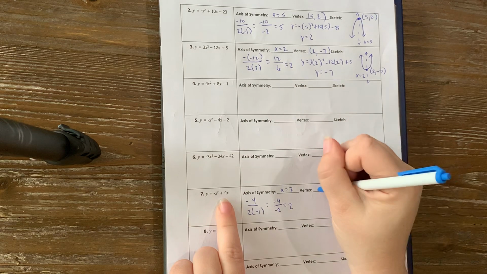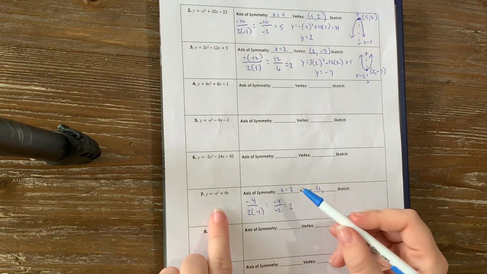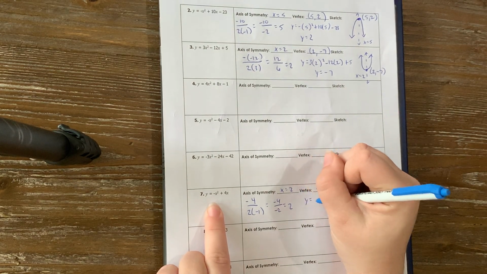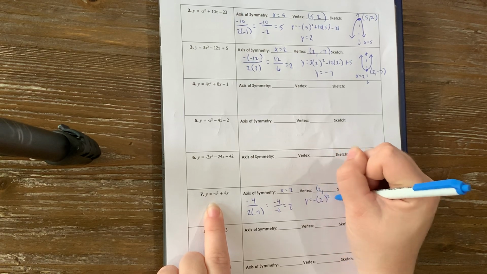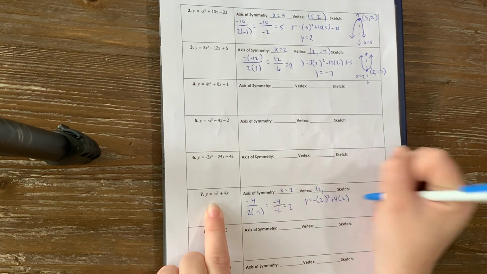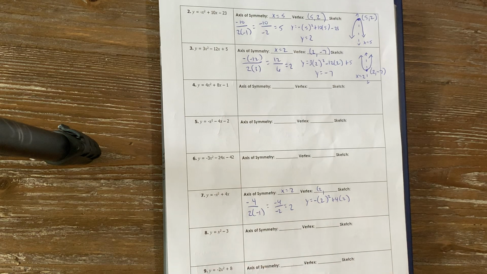We're going to plug that back in to find out what our y value is going to be. So we have y equals negative times 2 squared plus 4 times 2. And then we want to solve that from right there. So we have negative times 2 squared, and then plus 4 times 2.